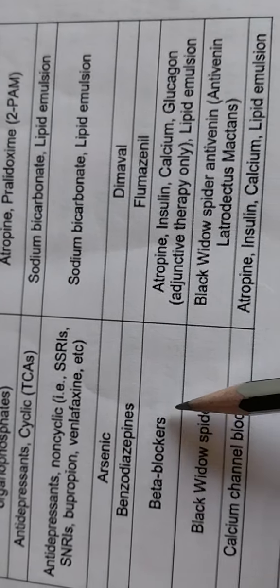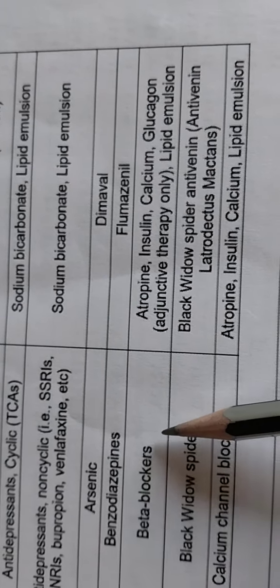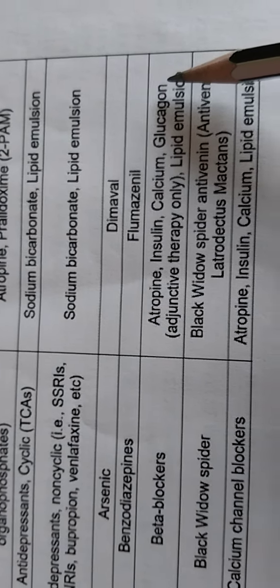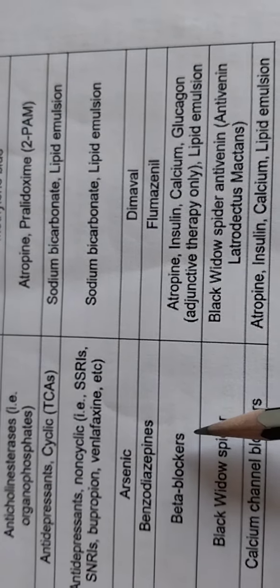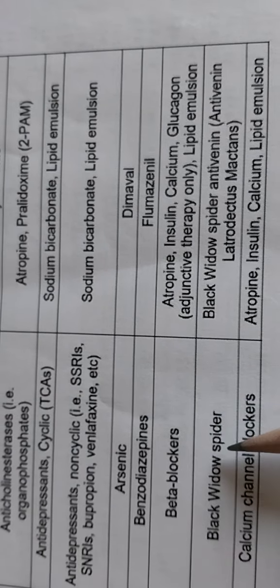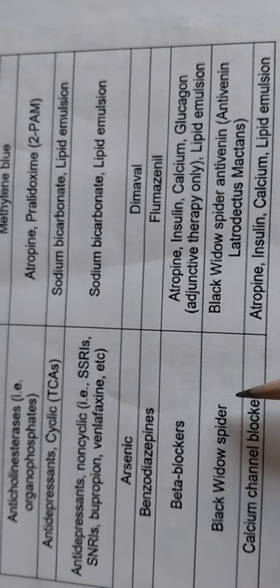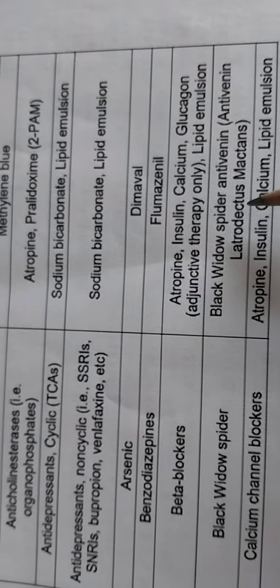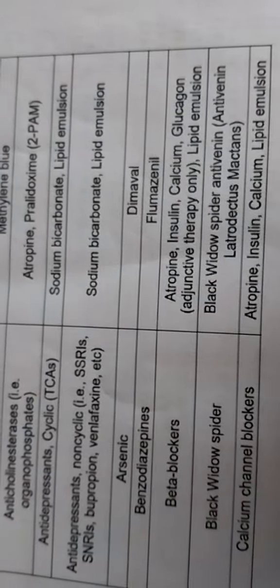Then for beta blockers, atropine, insulin, calcium and glucagon are used. Then for black widow spider poisoning, its antivenin, antivenin Latrodectus mactans, is used.